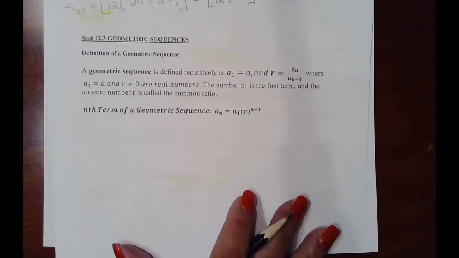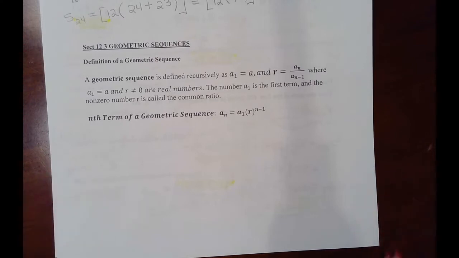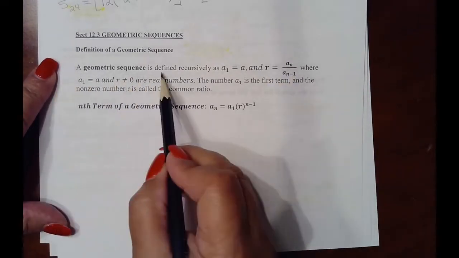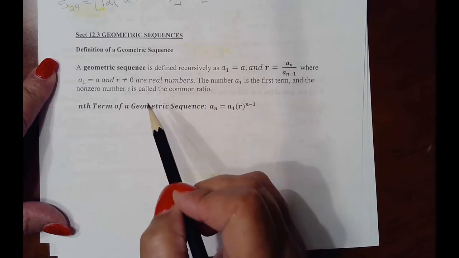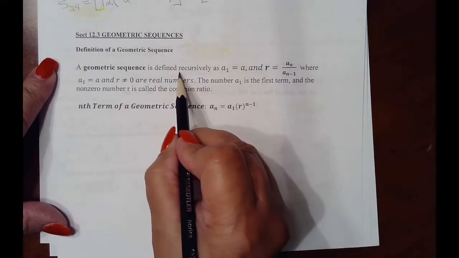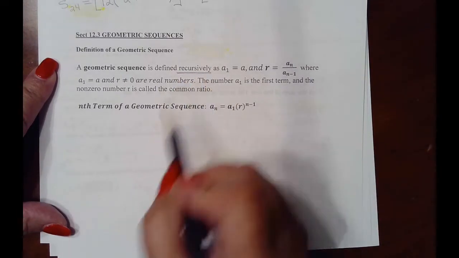Okay, now we get to section 12.3, where now we're going to be looking at geometric sequences. In these problems, what happens in the sequence of numbers that you're given is that they have a common ratio, not a common difference. Whenever you're trying to figure out what that common ratio is, you're going to check it at least a couple of times. A geometric sequence is defined recursively. In other words, finding successive terms always depends on the terms before that. So this is another kind of recursive type of sequence.